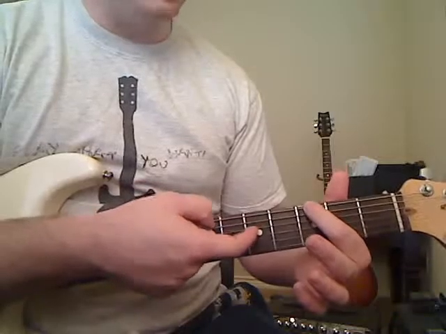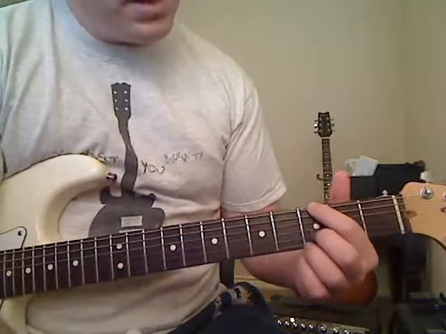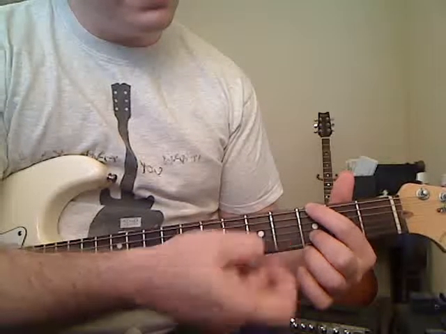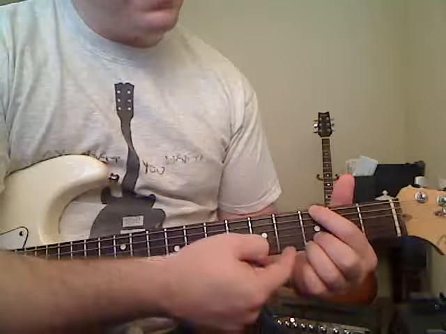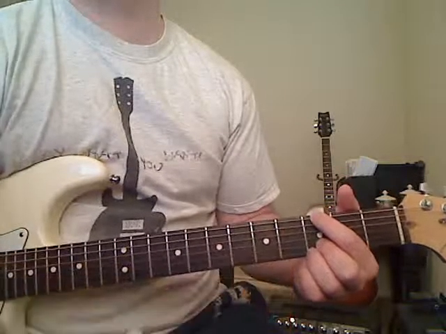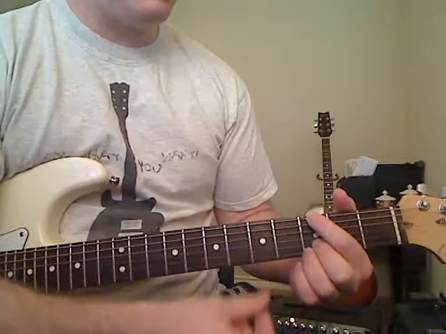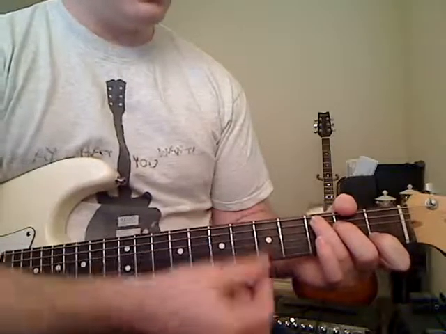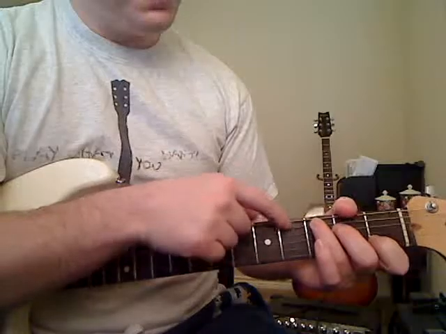The D string is open. The G string is open. The B string is played in the 3rd fret with your 2nd finger. And the E string is played in the 3rd fret with your 3rd finger. Okay? So everything that we're pressing down is in the 3rd fret. That's our G fifth.